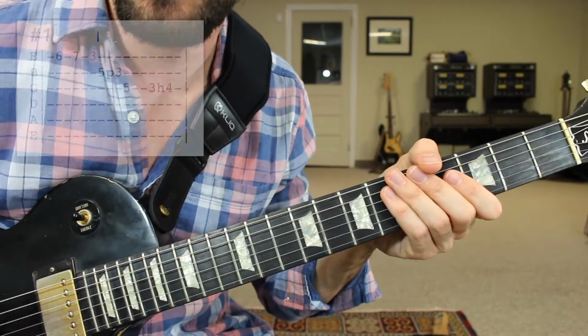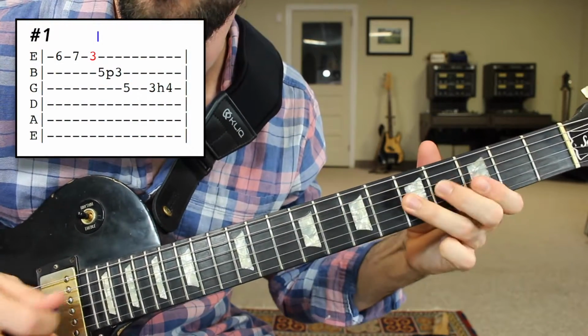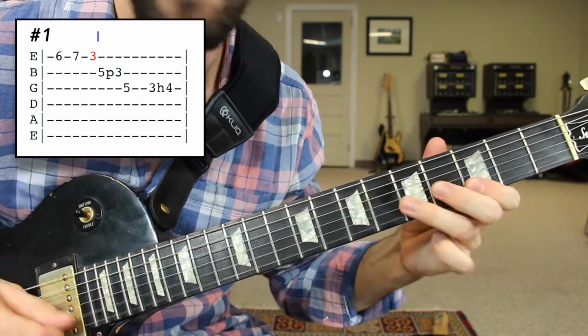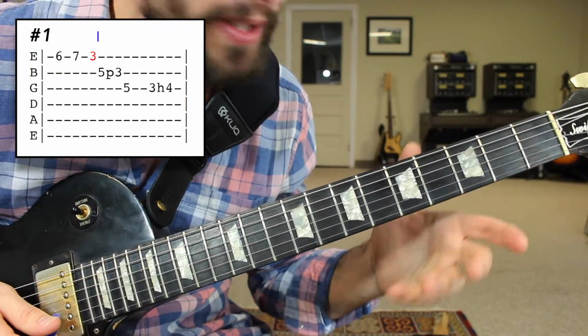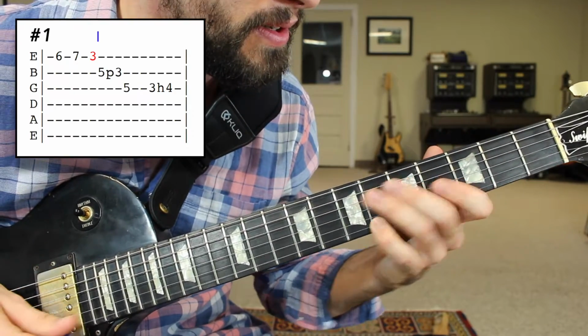The first lick that I'm gonna show you sounds like this. One more time. All right, that sounds fast and complicated. Let's break it down and slow it down a lot. It's gonna sound like this real slow.